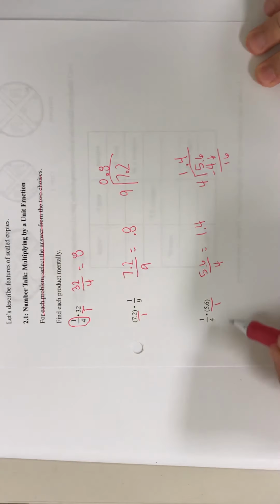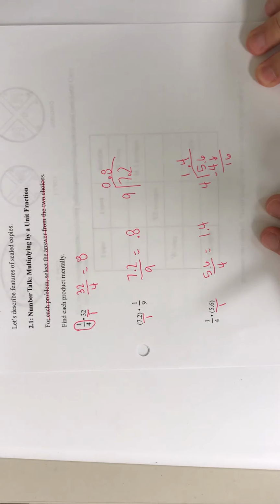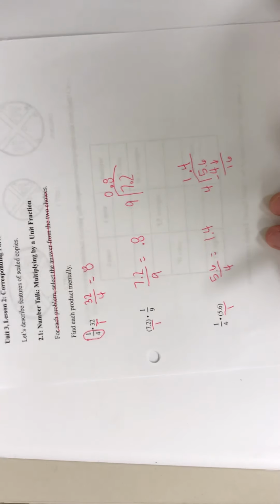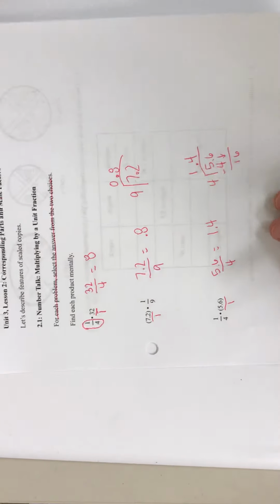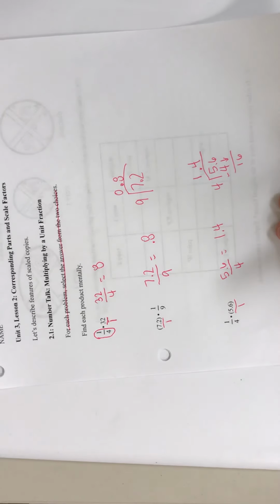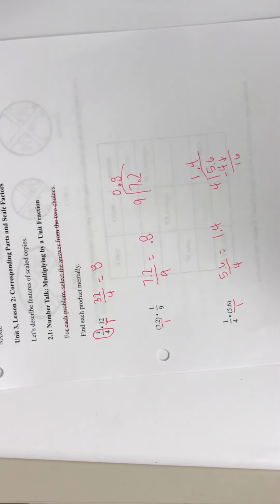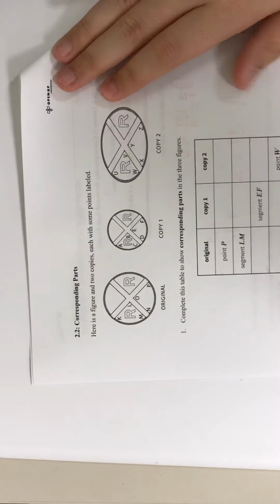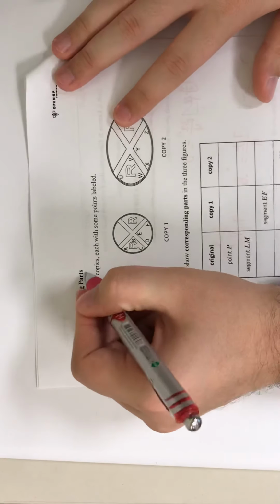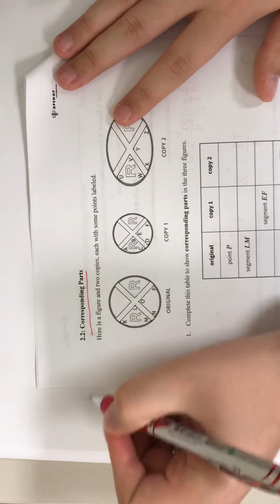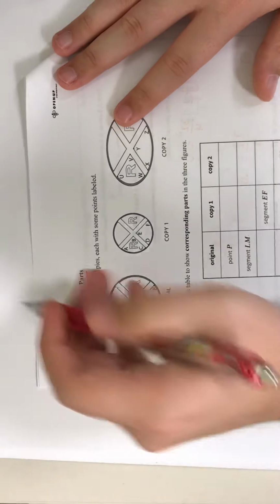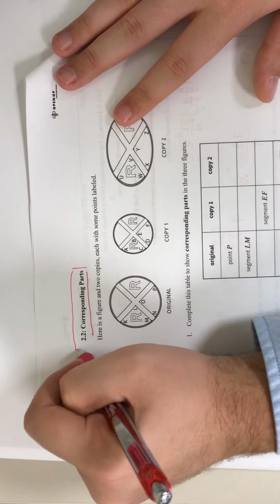So we now have the answers for that first activity. This is to remind you how to multiply fractions, because a fraction can be a scale factor, and so we need to understand how to multiply that by whole numbers or unit wholes to make that true. So in our next activity, we're going to be looking at some images and talk about corresponding parts. So this is us building on what we did yesterday. The first activity was kind of a walk into using something that we're going to use today.